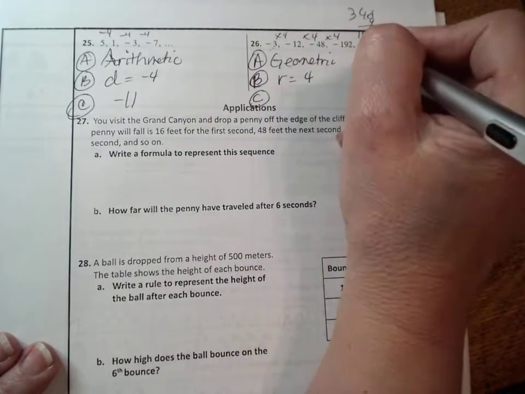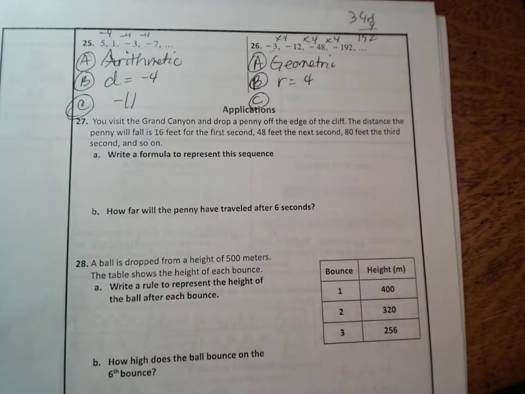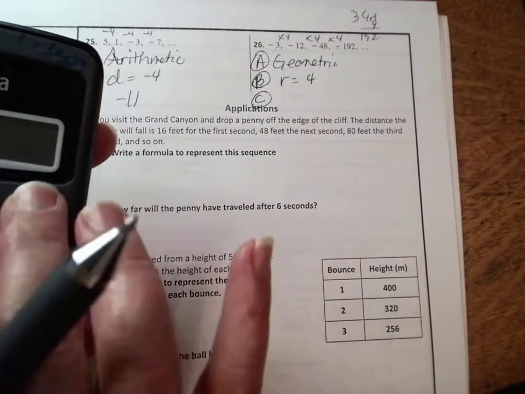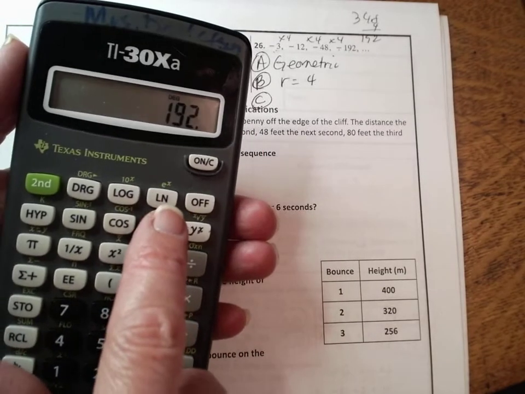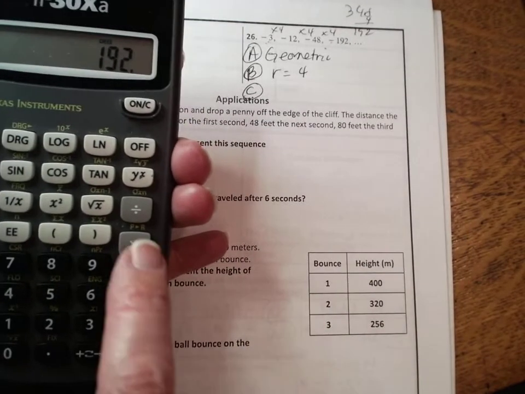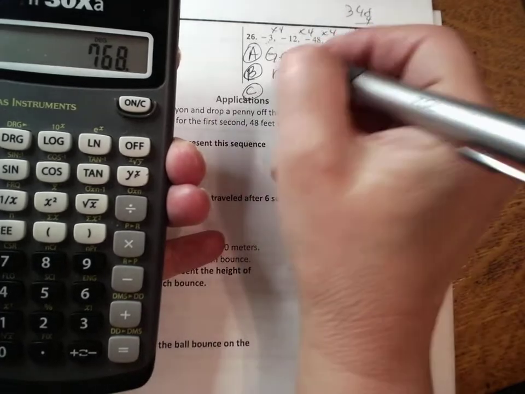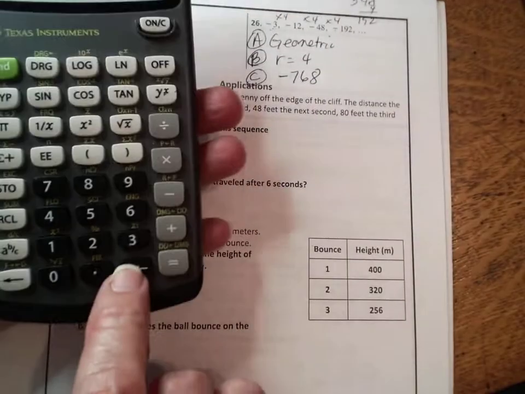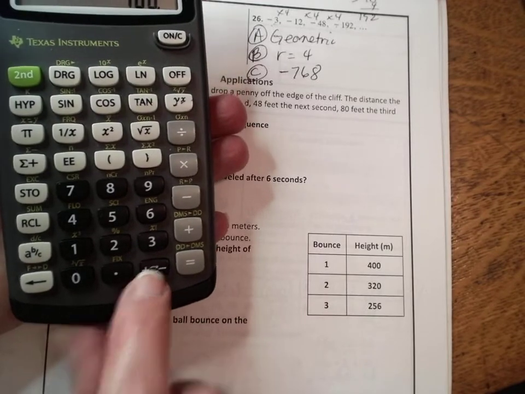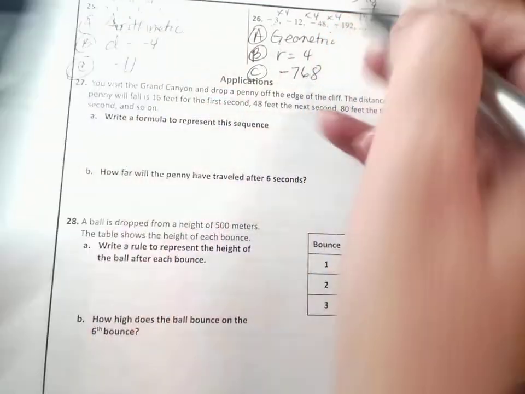And the next one then, 192 times 4. Now it's a negative, so make sure you have a negative. You don't need to put in a negative in your... Oh, did I already have that there? I don't know why 192 was already in there. It kind of freaks me out. Times 4, -768. Just make sure if you're putting in the negative. Otherwise, you know a negative times a positive is going to be negative.